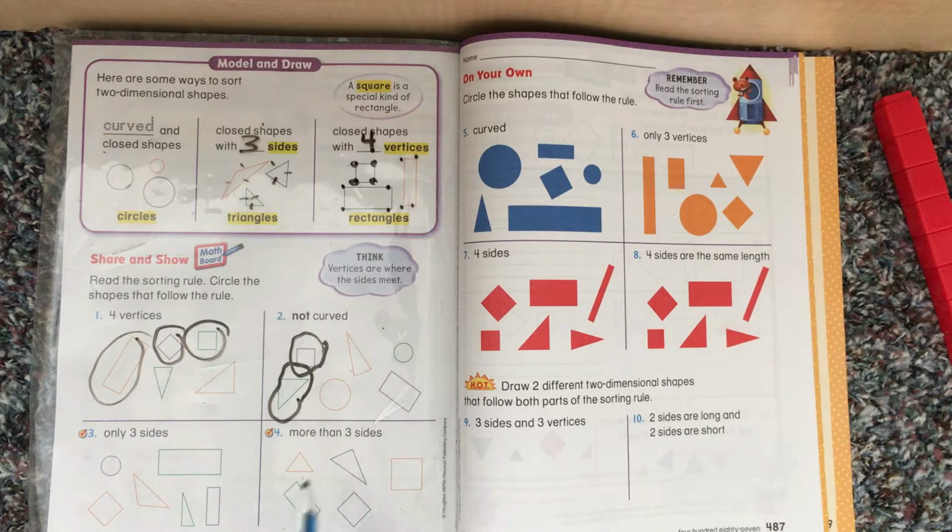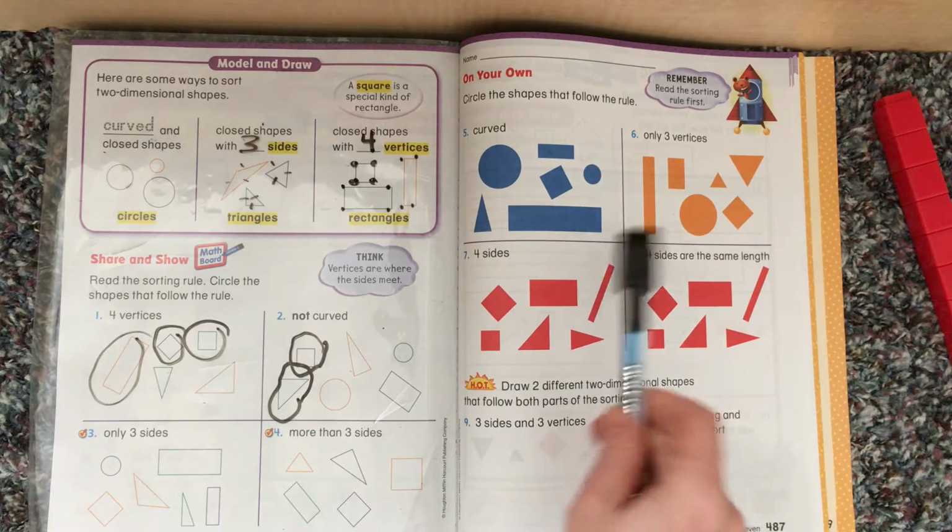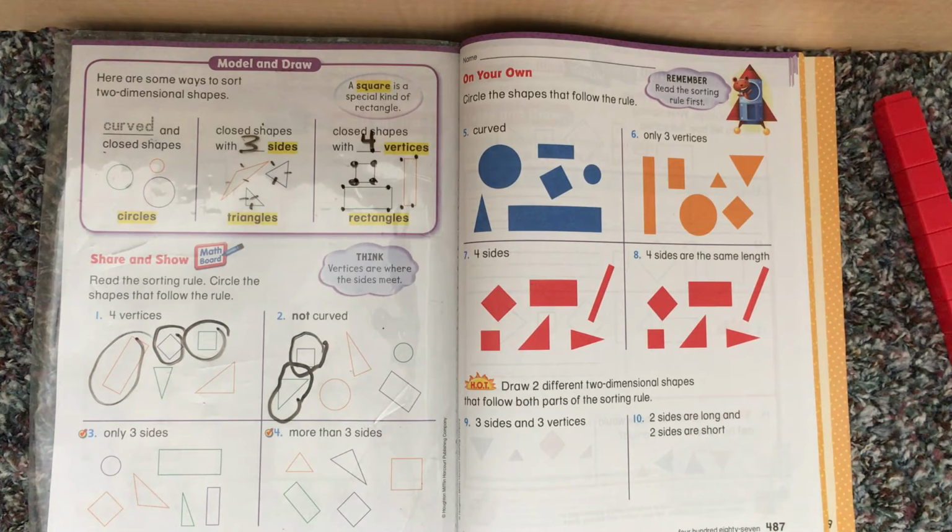Boy, that's weird. All right, I'm going to let you finish that one on your own. I want you to finish it on your own and then go on to do the rest of the page. Go ahead and get started.